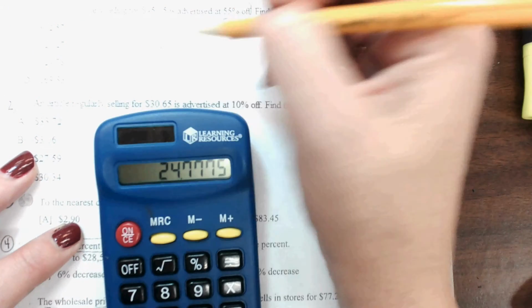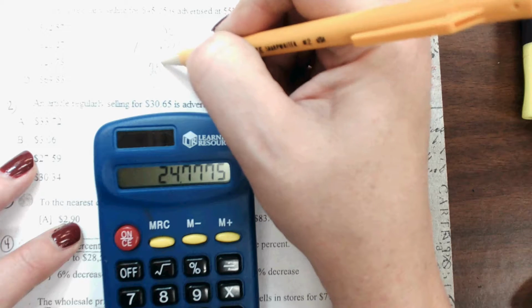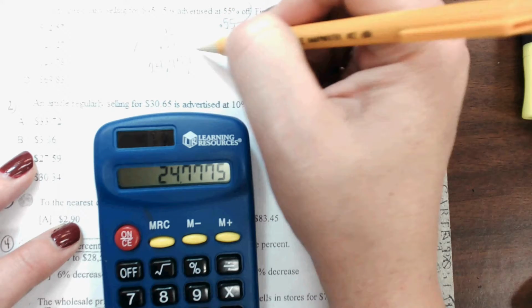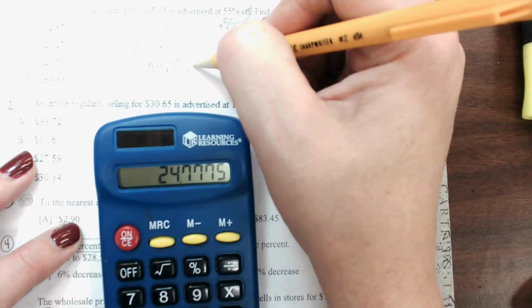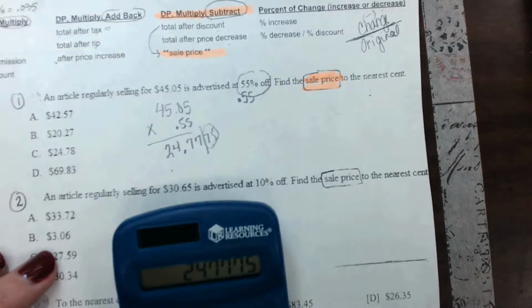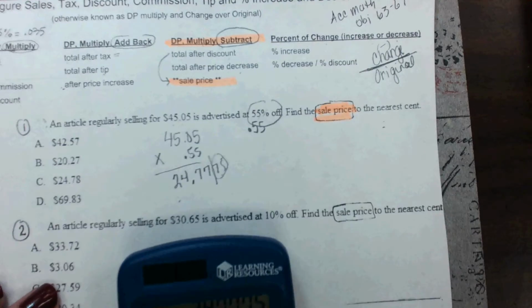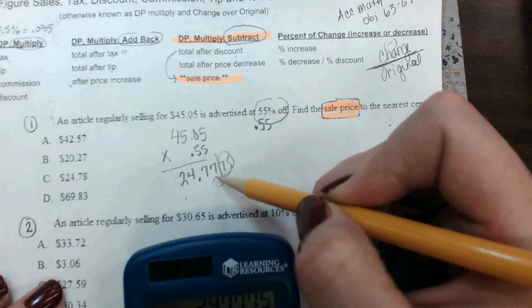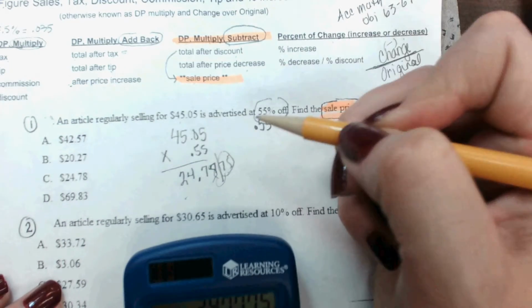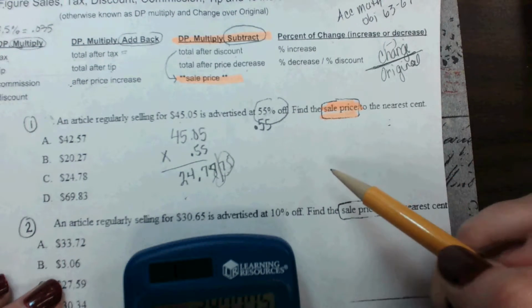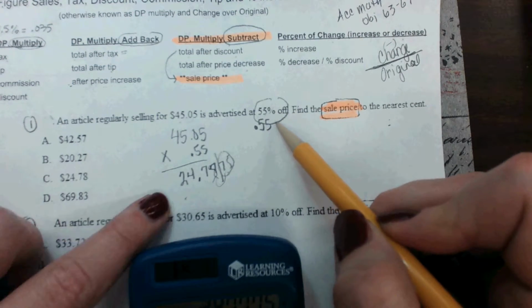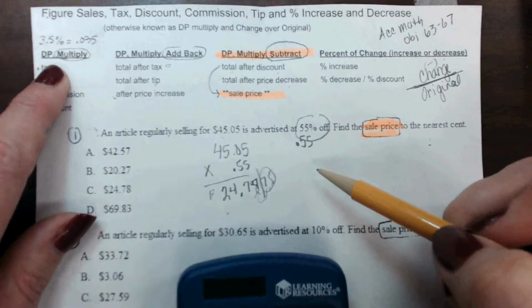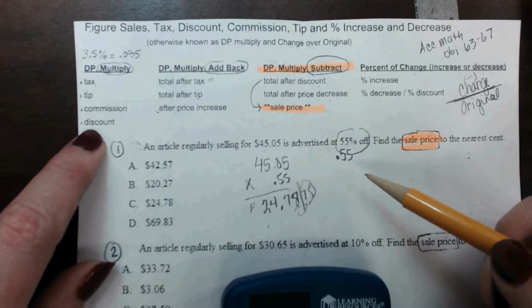This gives me the discount of $24.7775. This 7 is big enough to round up to an 8. So what I've done here is I've found the amount I need to take off by DPing and multiplying. I have found the discount.